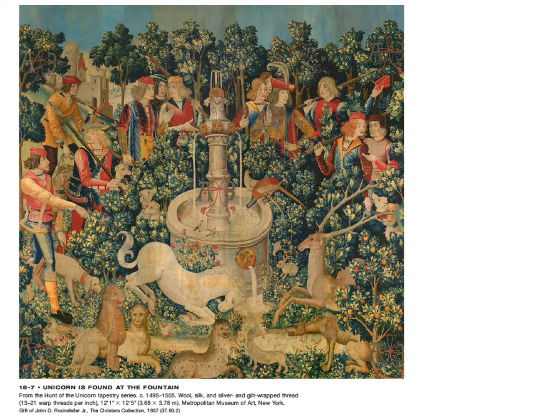Because of the gold and silver threading in the tapestry, a lot of the tapestries were burned during the French Revolution to get the gold and silver out of them. So it's a miracle that we still have the particular tapestries that we have. And this one has a lot of symbolism in it.